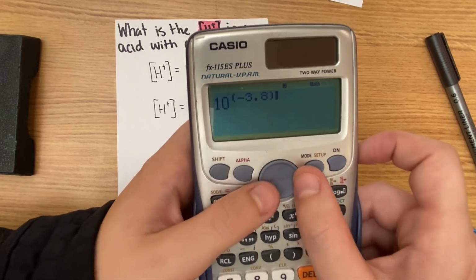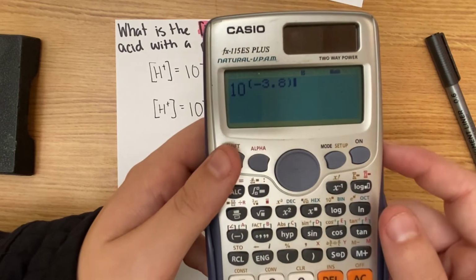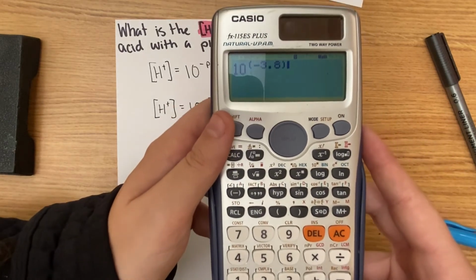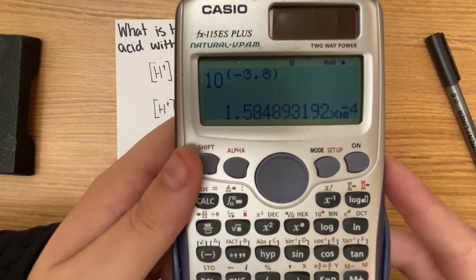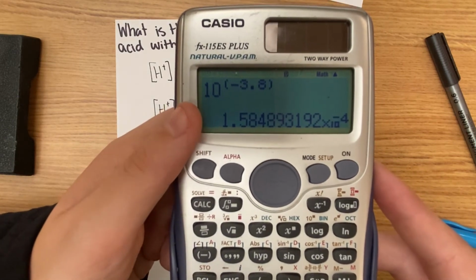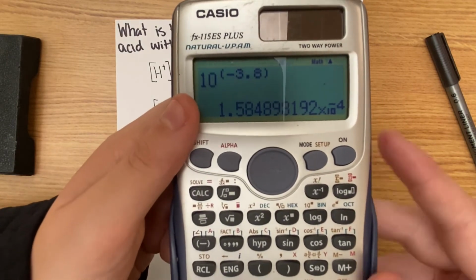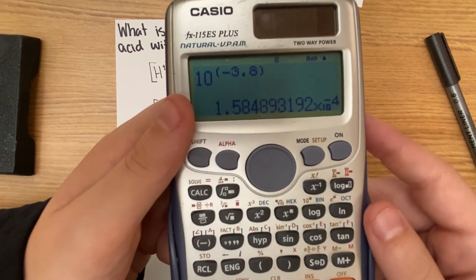So you might want to try yours right now and make sure that you're doing it correctly. So if I hit equals, this is the number that I'm going to get. So please try this in your calculator. Pause the video right now, try this in your calculator, and make sure you get this answer.